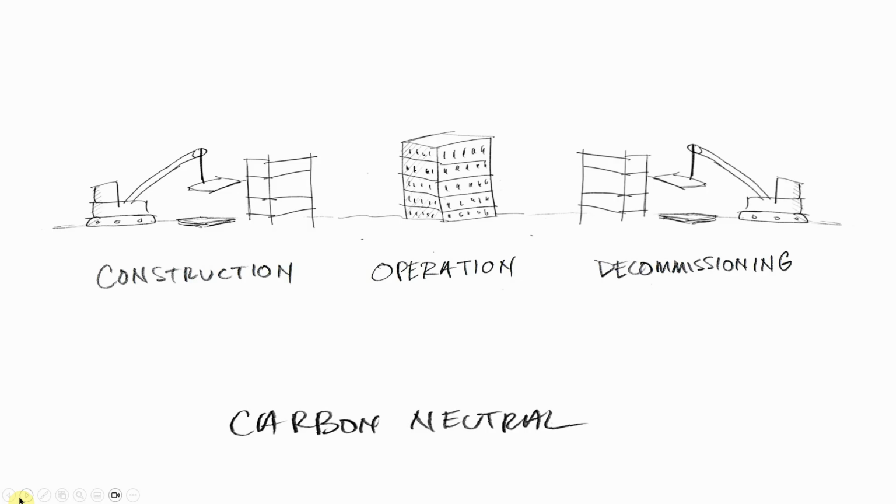The operational carbon is what it takes to heat, cool, and power a building. So it's the carbon associated with the operation of the building during its life. And then you also have to take responsibility for the decommissioning. That's how long the building is going to last, but also what you do with it when it's done. Can you reuse it, etc.